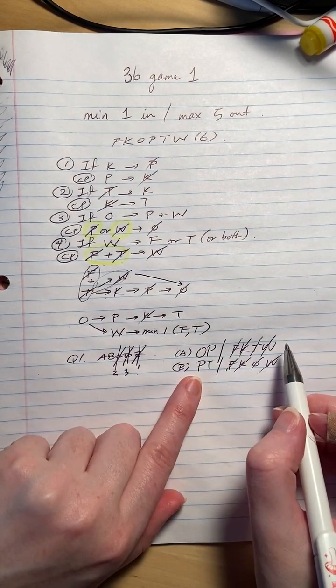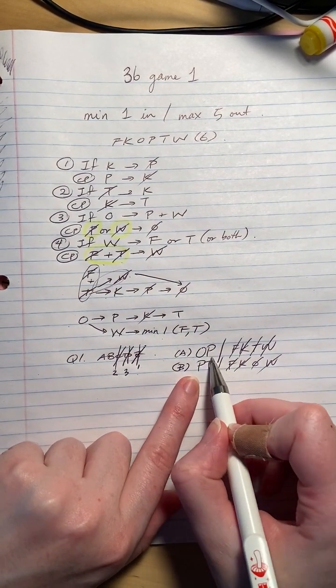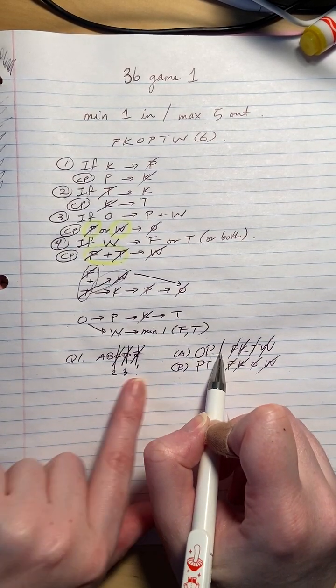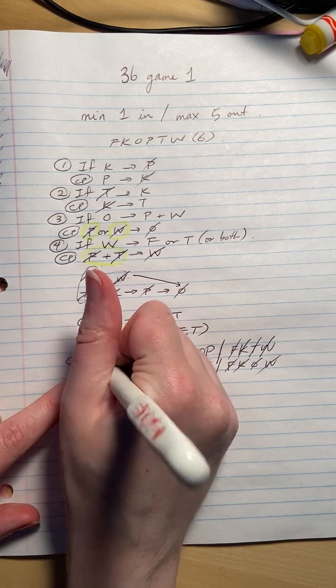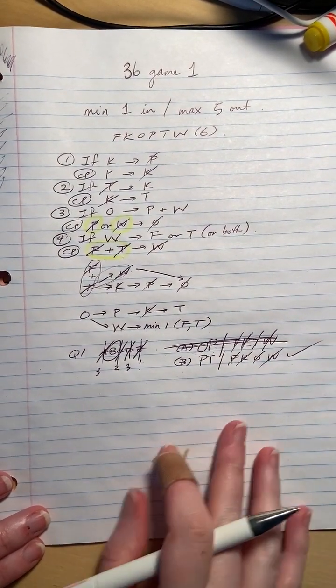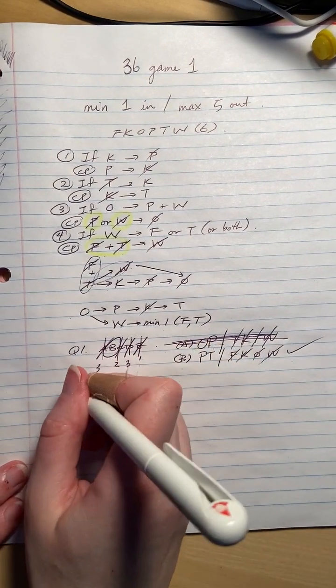So if O is in, then we should see P and W. So A also breaks rule 3. A and D both break rule 3. B is the correct answer, and we can keep it for our bank of acceptable solutions.